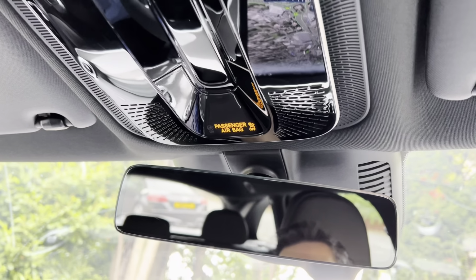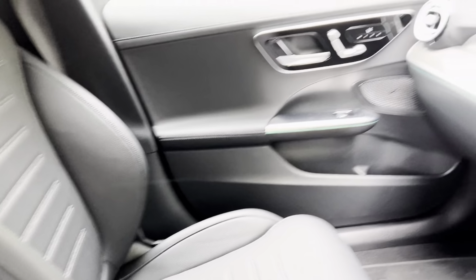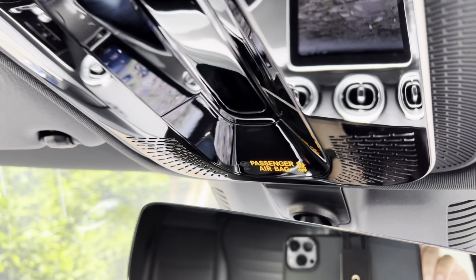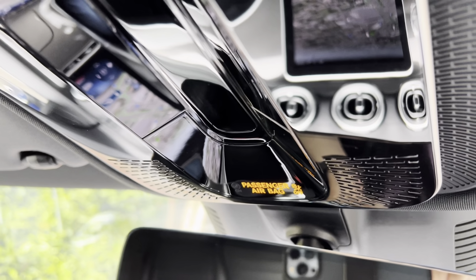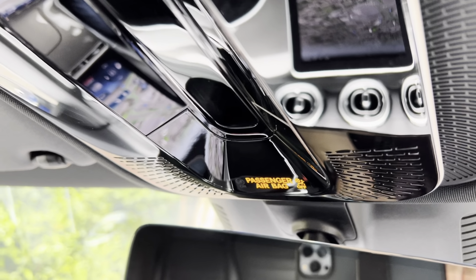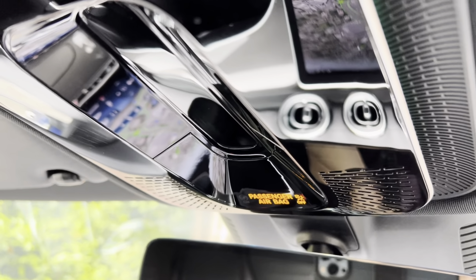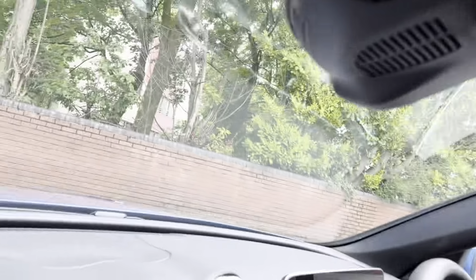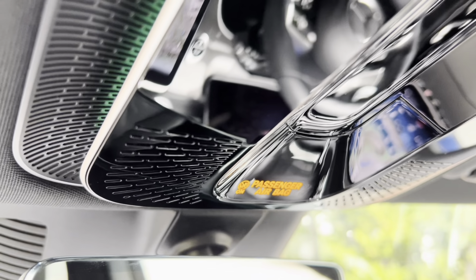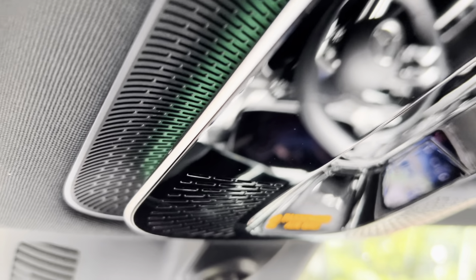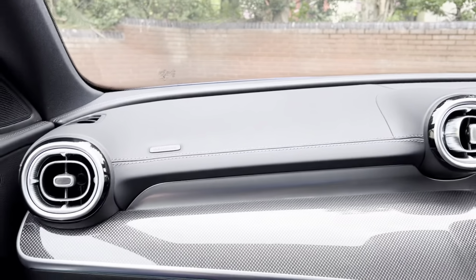Now moving on to the top, I'm just going to show you what this means, the passenger airbag off. Currently there's no one sat in the passenger seat. Now you can see that the passenger airbag is off, but when I move to the passenger seat, watch what happens to the light. The passenger airbag is on because now there's someone sat in the passenger seat.